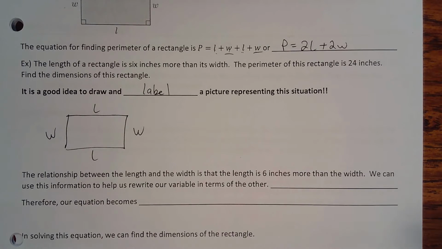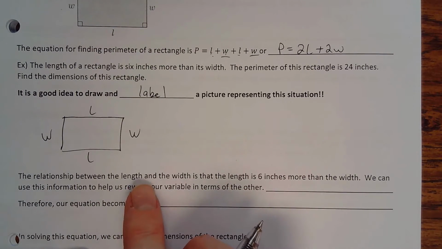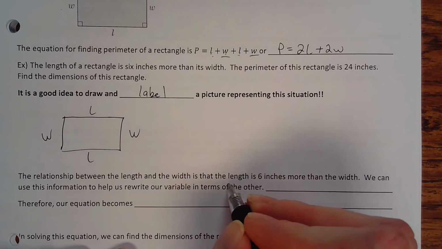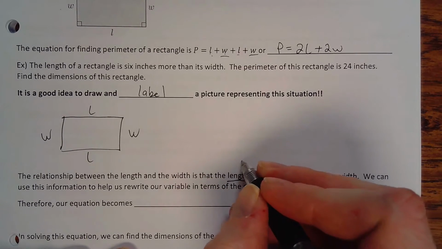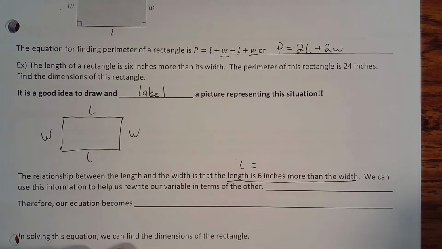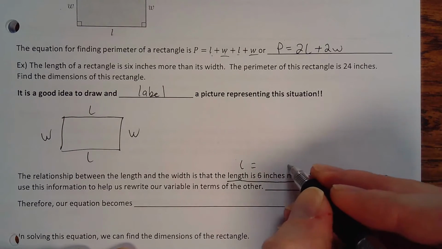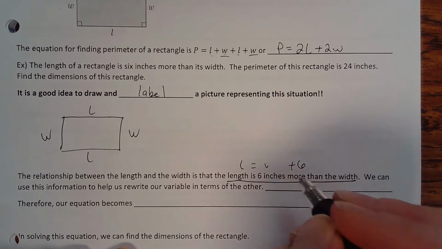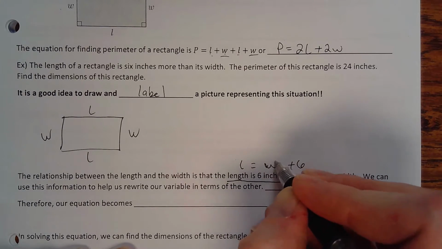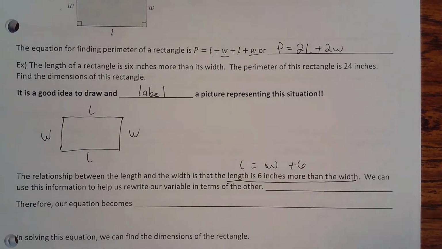So the relationship between the length and the width is that the length is 6 inches more than the width. The length is 6 inches more, so something plus 6 than the width. So if you take the width, add 6 inches to it, you get the length.